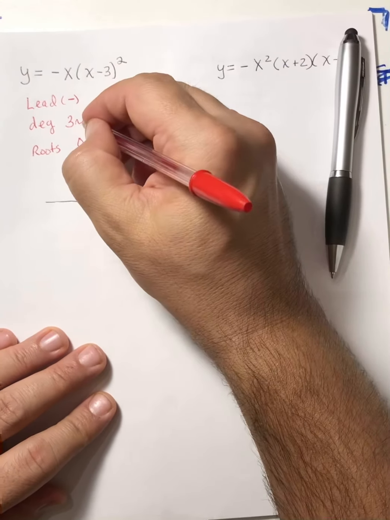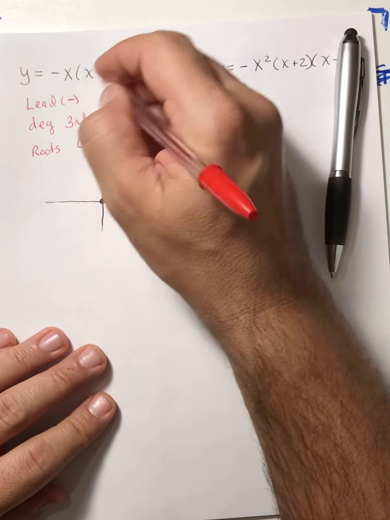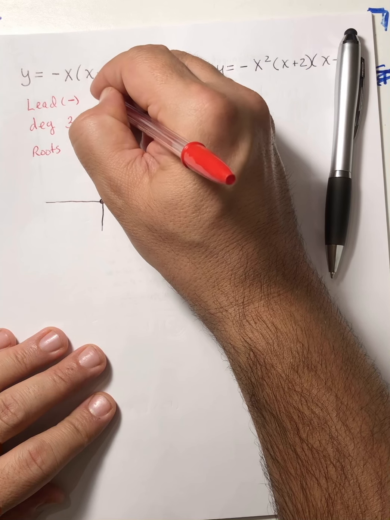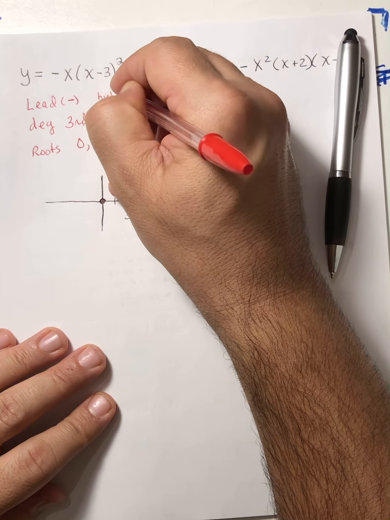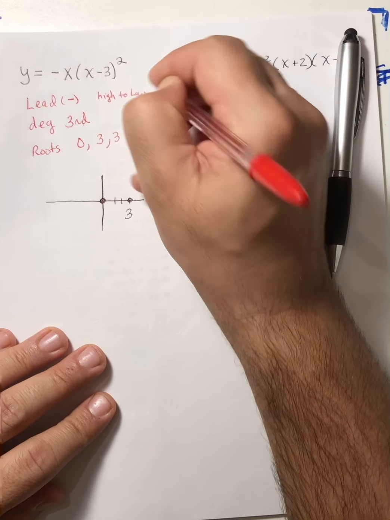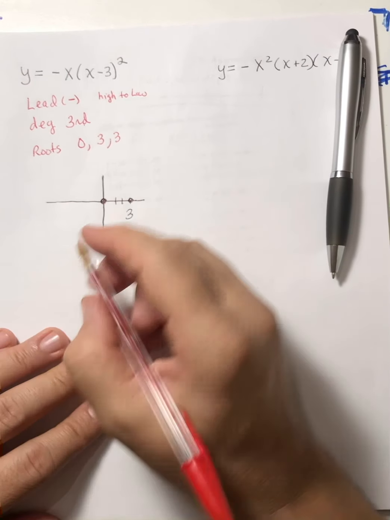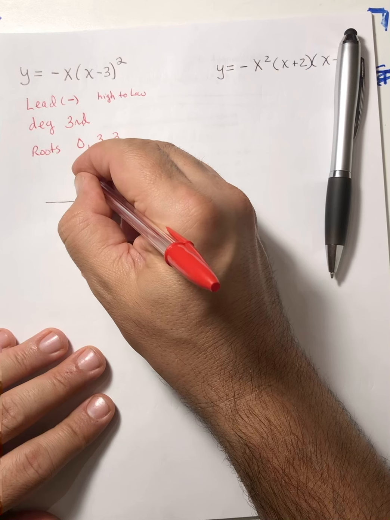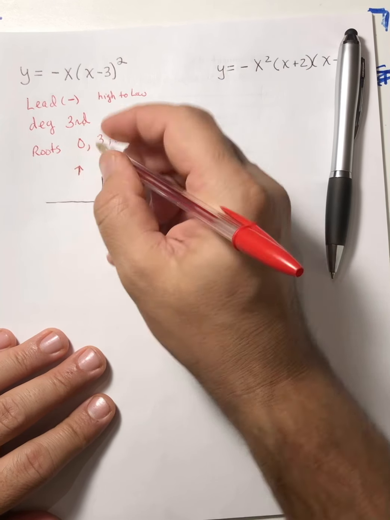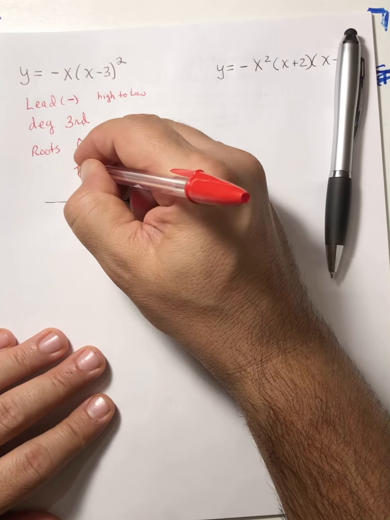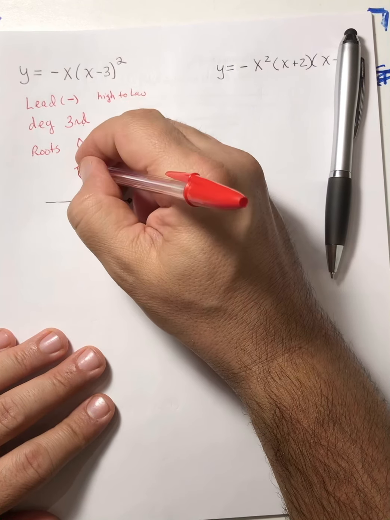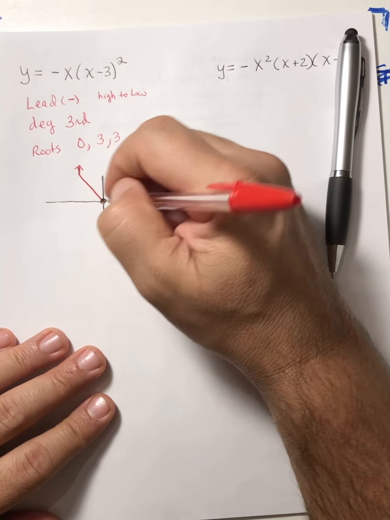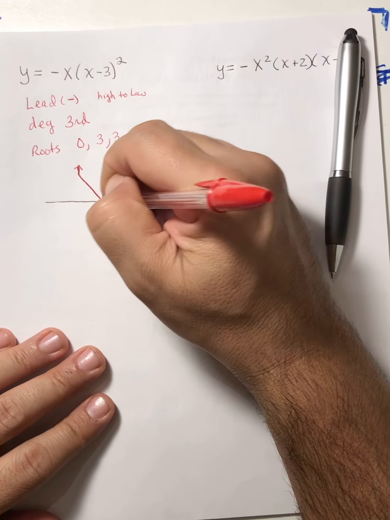So this is a third degree with a negative, so that means we go high, do your little squiggles, and we finish low. Well, there's 0 right here. I have to start to the left of 0. I start high. I have to go hit 0. It's not a good job of hitting 0, but that'll do for me. Remember, make it curvy. We have to go hit 3 now.